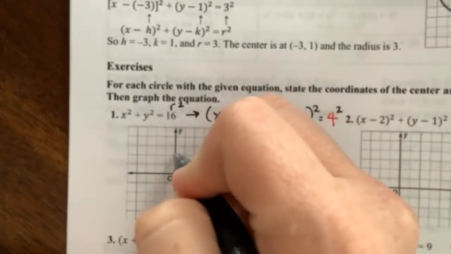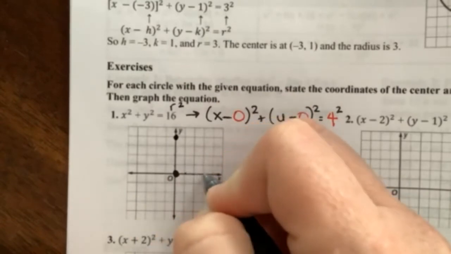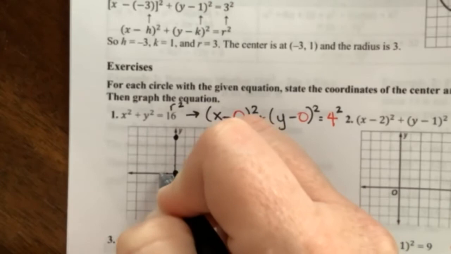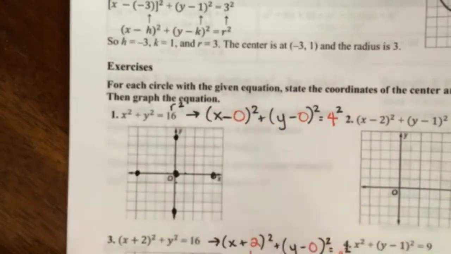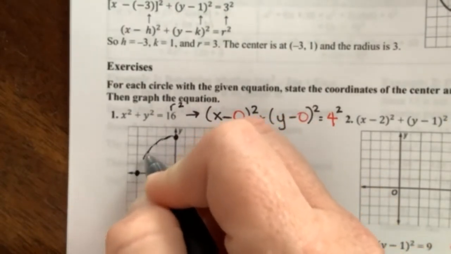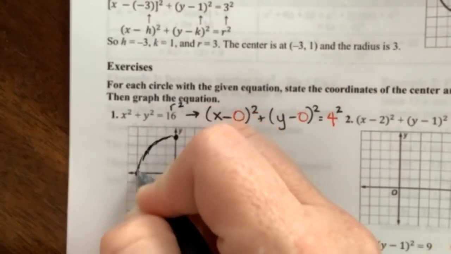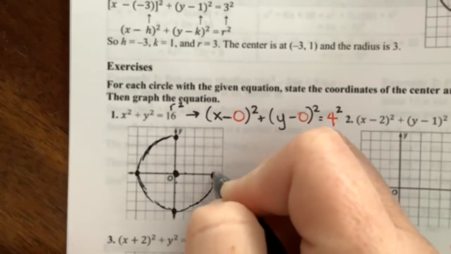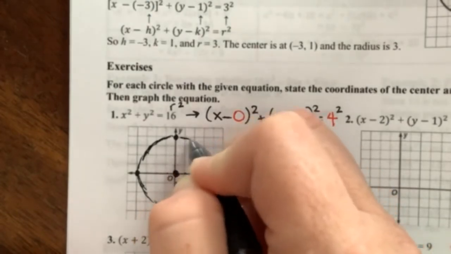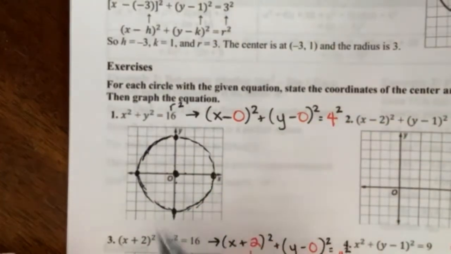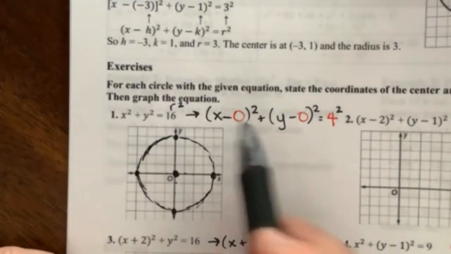So I'm going to go up 1, 2, 3, 4, put a dot, 1, 2, 3, 4, put a dot, and so on in each direction. All right, so that's giving me guidelines on how to draw my circle. Beyond that, I'm just sketching it, so I want to make it evenly round. It's okay if it's not perfect, but it should look pretty close to a circle. Something like that. It's not a perfect circle, but gives you an idea of what the circle should look like.